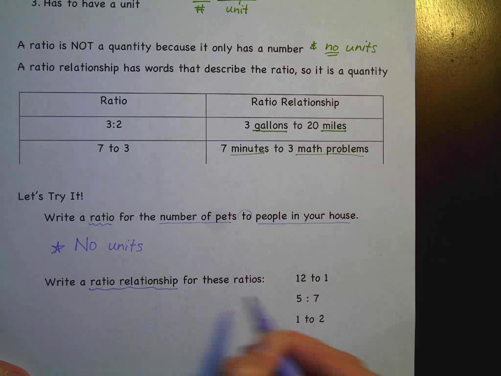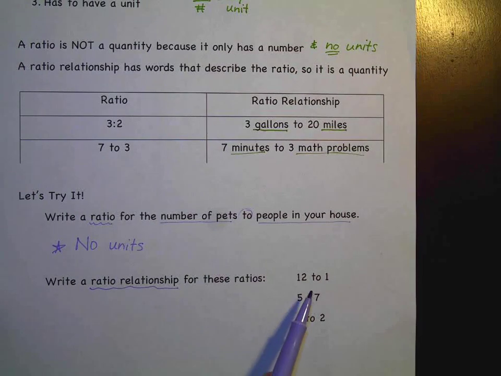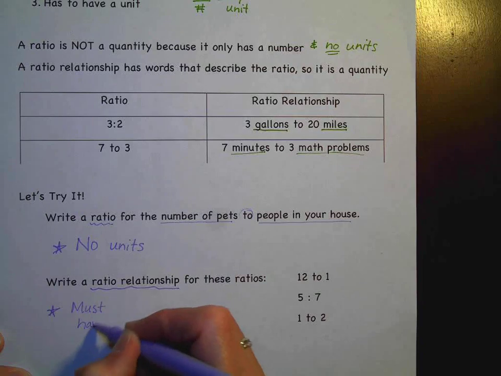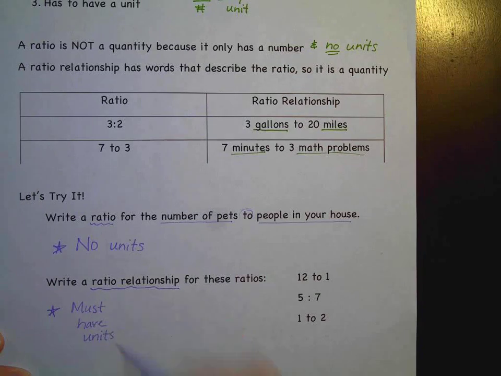Write a ratio relationship for these ratios. So right here we have a ratio, but it's not a relationship until you put the units. So I'm going to give you a hint on this one. Must have units. So be very careful when you do this one. And you're going to do it right now, okay? So I'm going to finish the video and you need to finish it up. So you're going to write me a relationship for this one, a ratio relationship for this one, a ratio relationship for this one, and a ratio relationship for this one. And I will check those during my PLC check, okay?